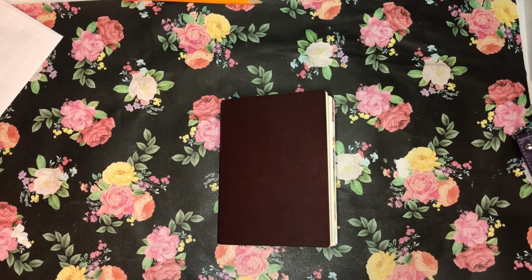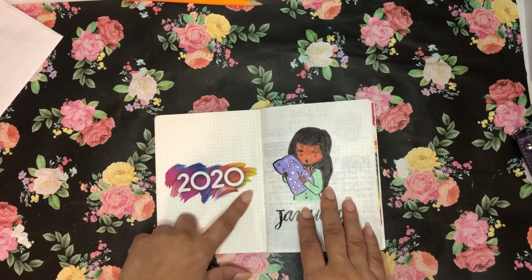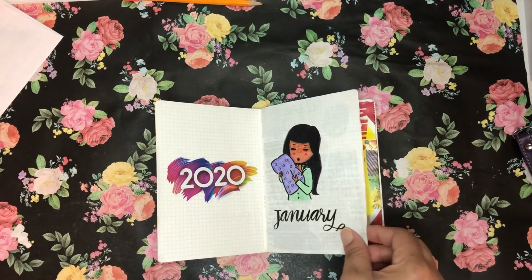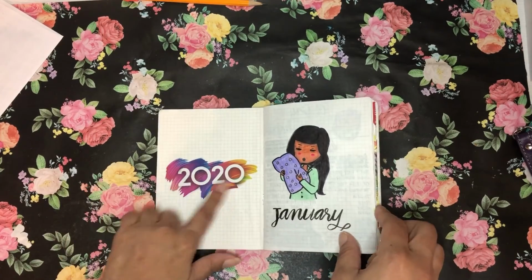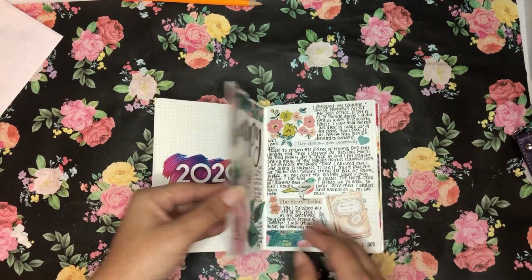But I do have an idea for a new journal spread that I want to do, and it will require me to make my own stickers. Now, you guys know that often in my journal, I like to create my own stickers for some of my spreads just to tailor it to my needs. So, like right here, I found this 2020 thing and made it into a sticker here.